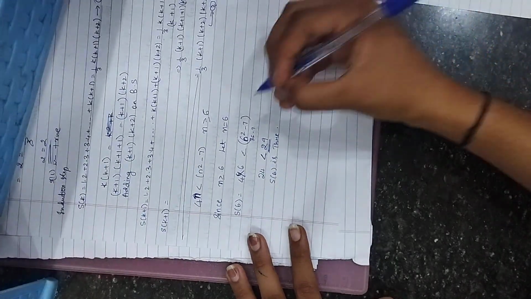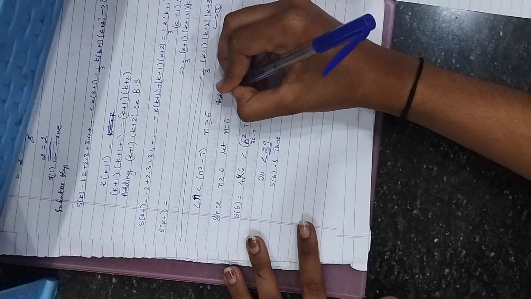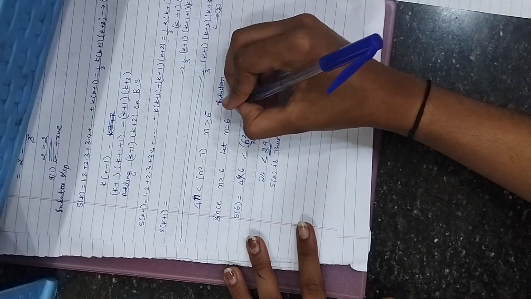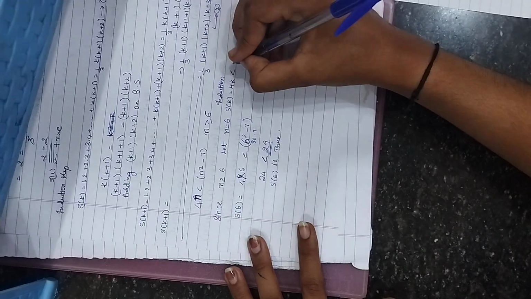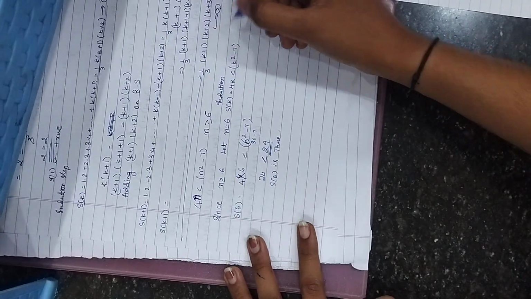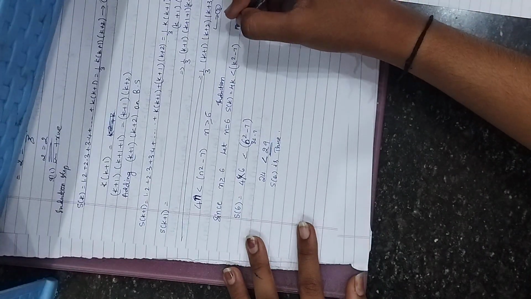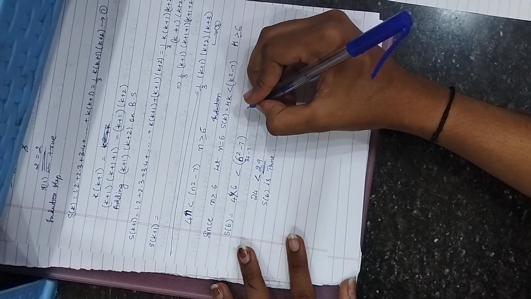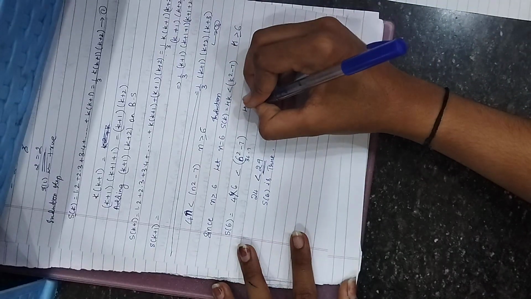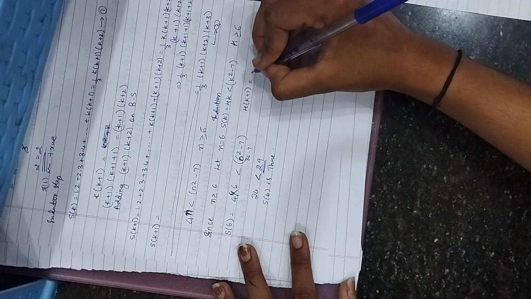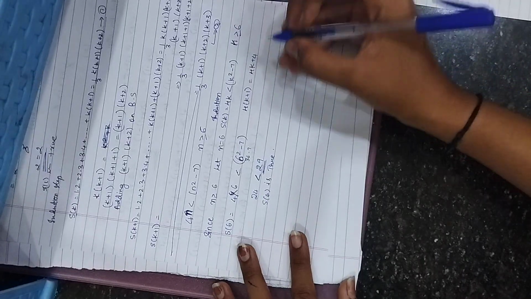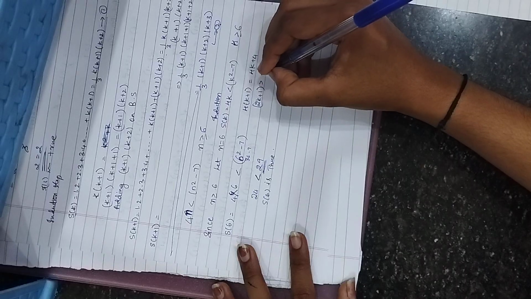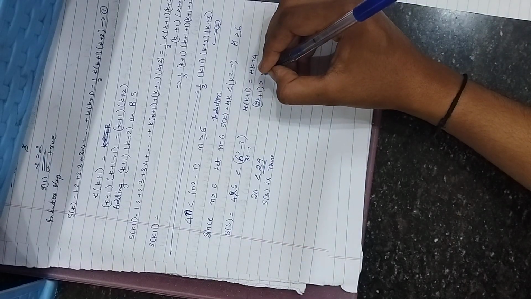Next we have the induction step. I'll write here. Induction step is: S of k is 4k greater than k square minus 7, and we have k greater than or equal to 6. Next what we will do: 4k plus 4 will come, but 2k plus 1 is greater than 4.